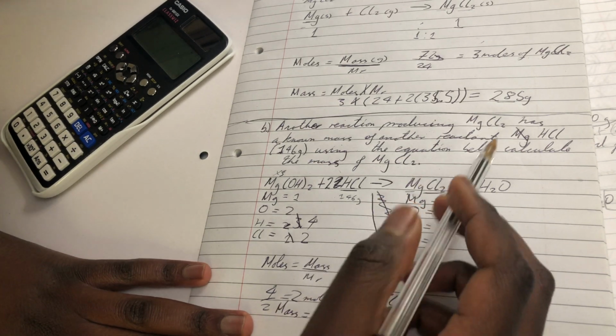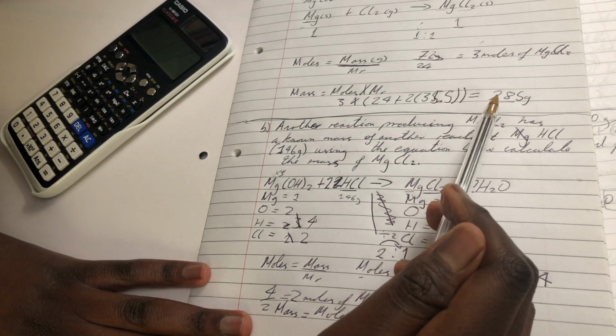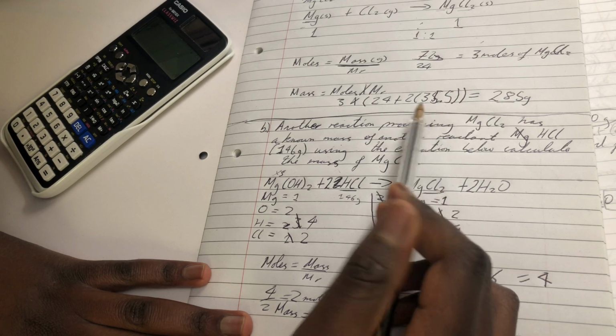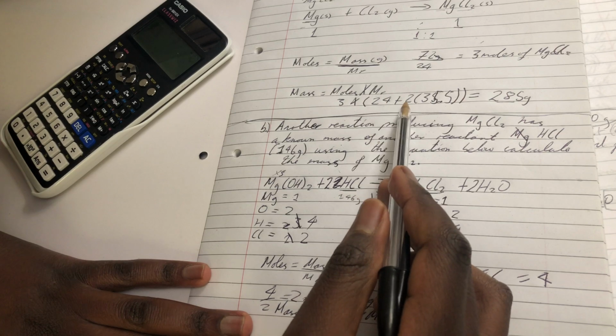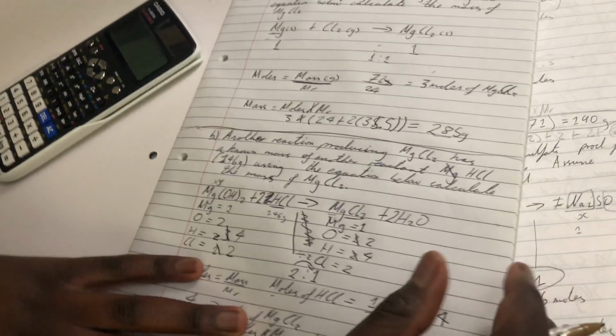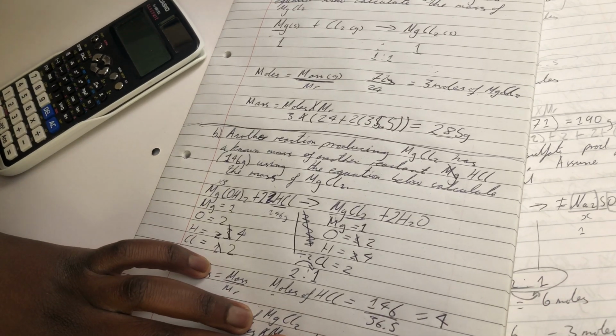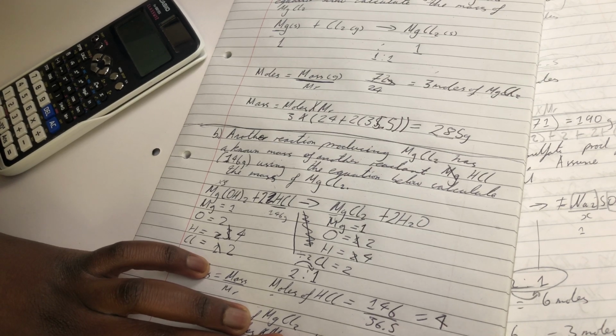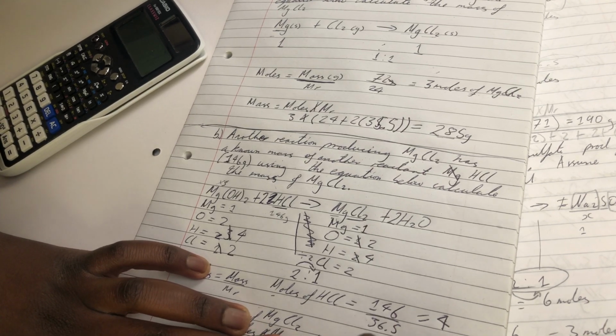This is a part B, so you can use the exact same one as last time. Did they give me the MR of last time? Yeah. 24 plus 2 times by 35.5, so don't remember off the top of my head what that was, but 2 times by 24 plus 2 by 35.5. You know what? I haven't even got enough space here. Let me go to the next page.